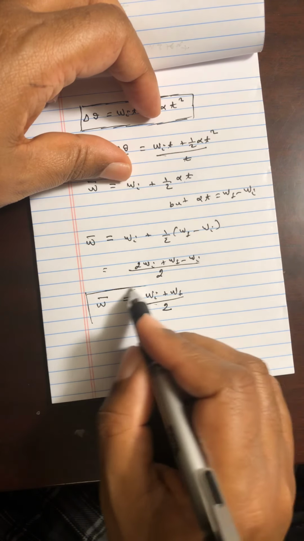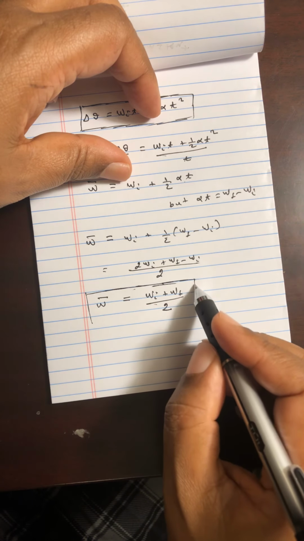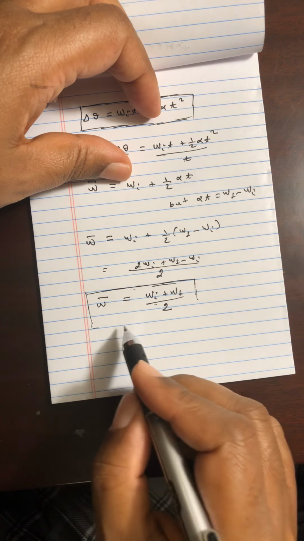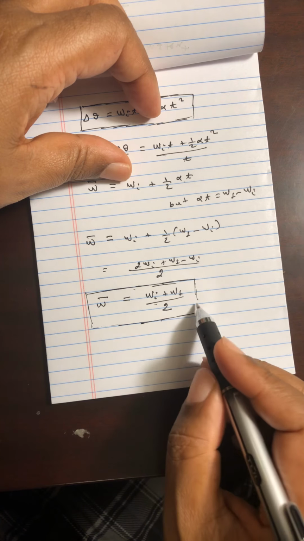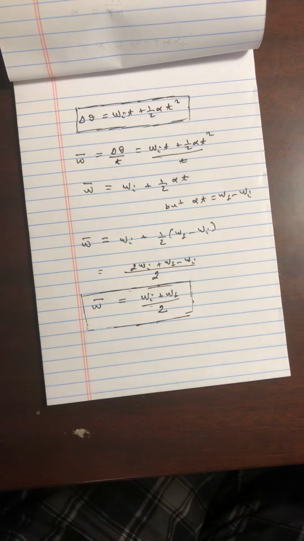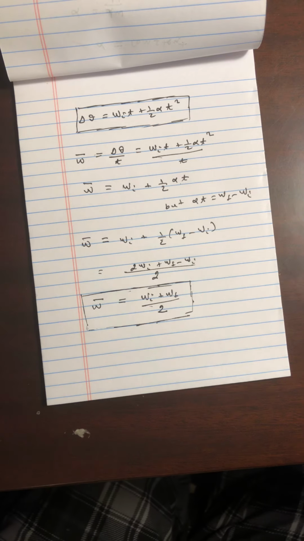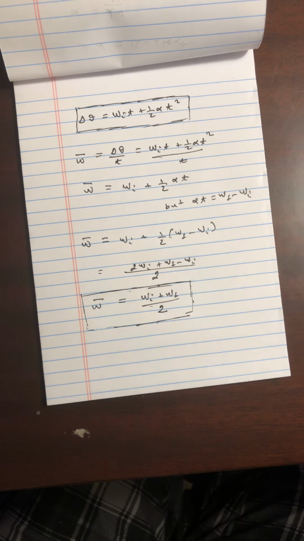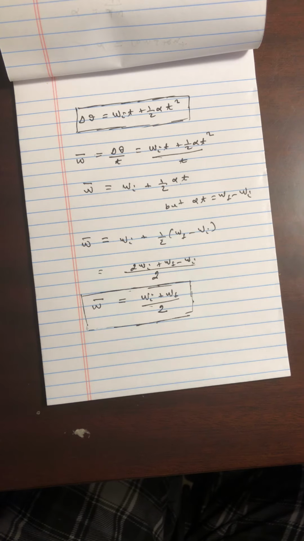So for uniformly accelerated motion, the average angular velocity is simply the average of the initial and final angular velocity. It might look like this is true for any kind of motion, but it's true only for a uniformly accelerated motion.